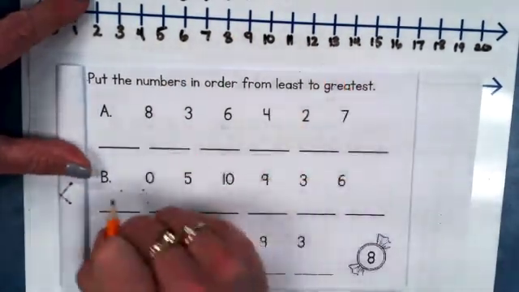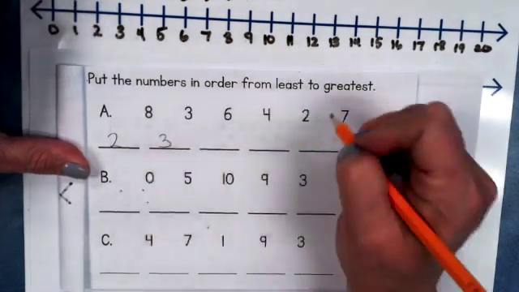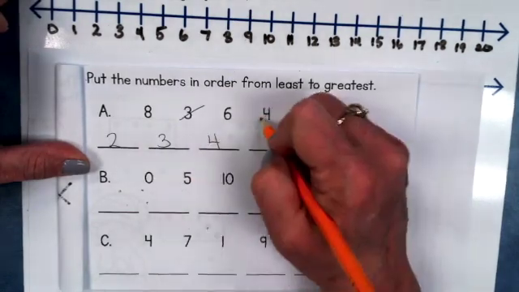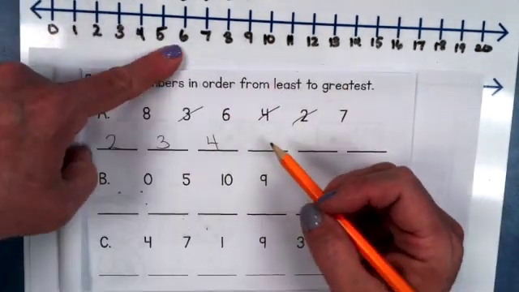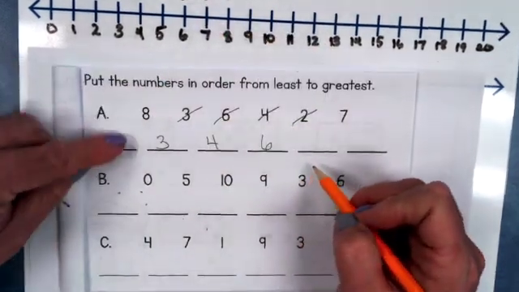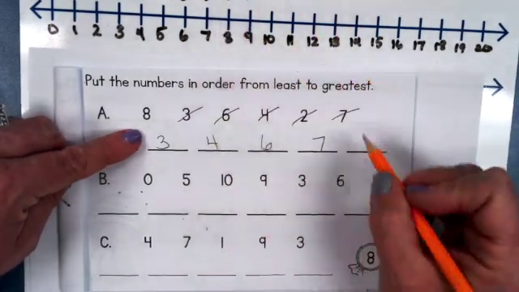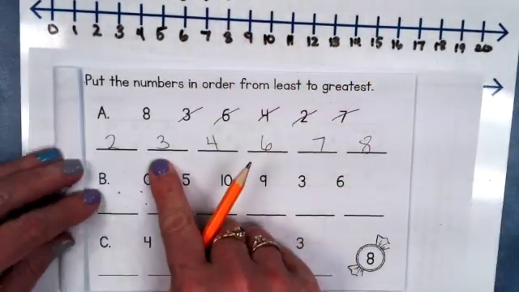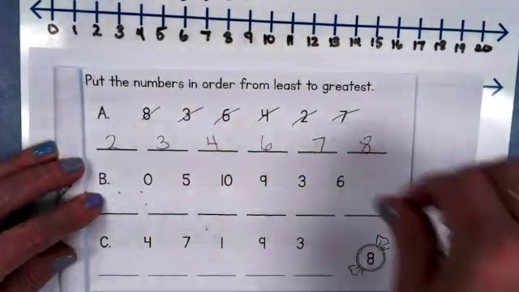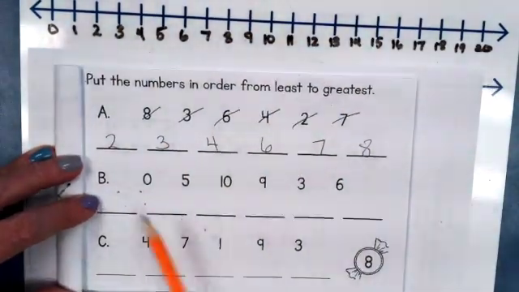So the first one was 2. The next one was 3. So we did 2, we did 3. The next one is 4. Got 4. Then the next one we put a dot on was 6. Okay, we got 6. The next number is 7. So we got 7. And the next one with the dot is 8. So we put those numbers in order from the least to the greatest. So I'm going to erase these marks and we'll start with the next row, the B row.